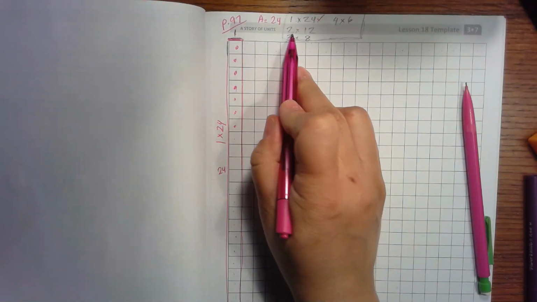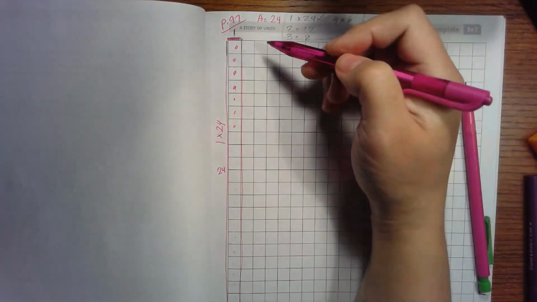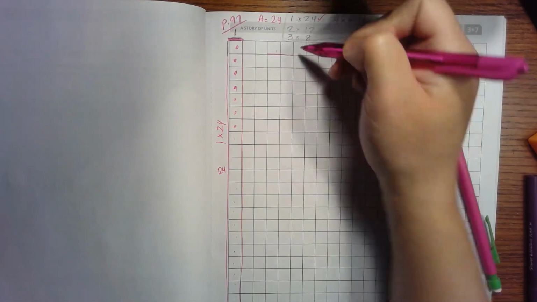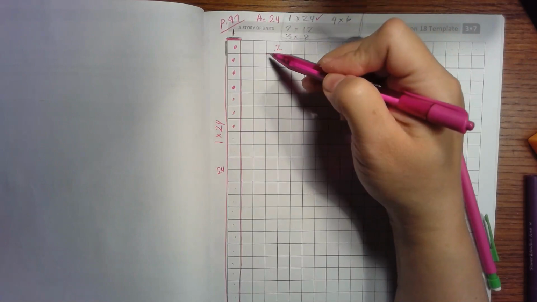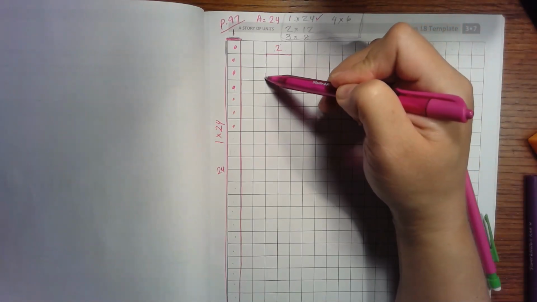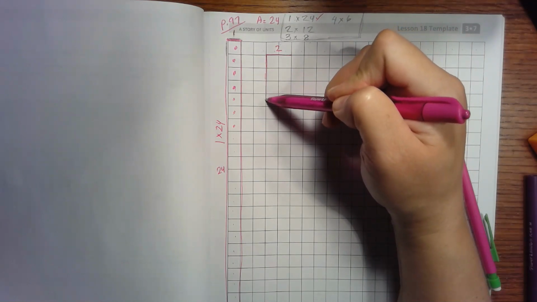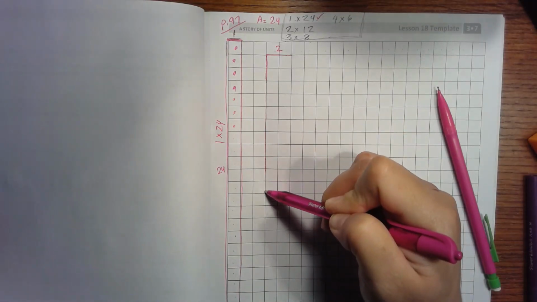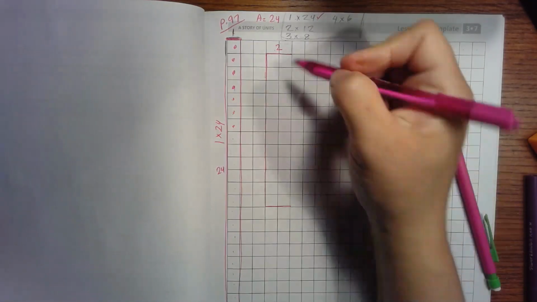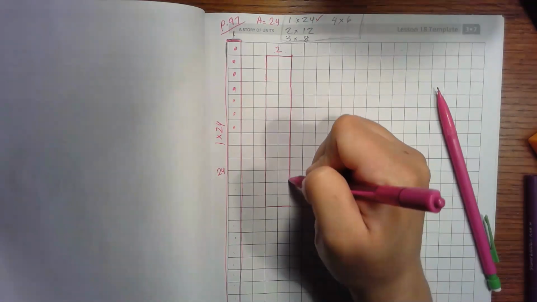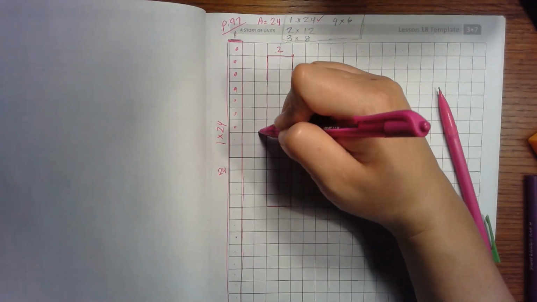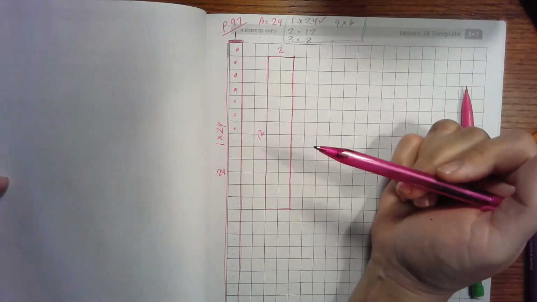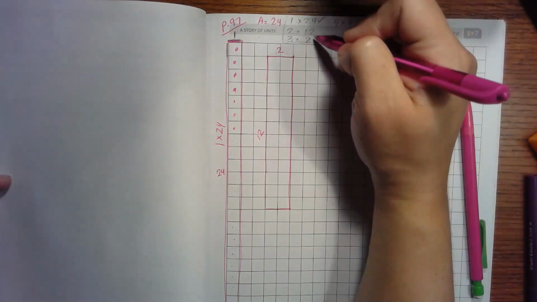We built that one. Now we need two groups of 12. Okay, I'll just skip a space here. Two groups. Do you care if we go up and down? I don't know if it matters. 1, 2, 3, 4, 5, 6, 7, 8, 9, 10, 11, 12. Okay, there's two groups of 12. I guess technically if we were reading this we would say it's more like 12 groups of 2, but it doesn't matter. It has an area of 24. So we did that one.